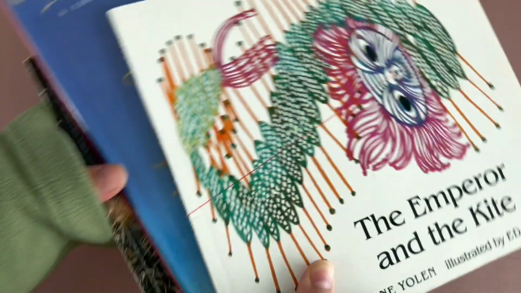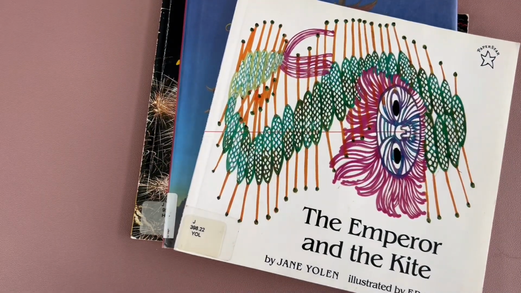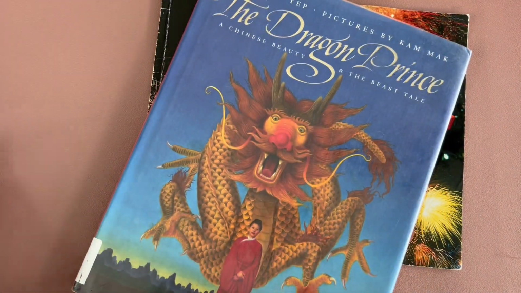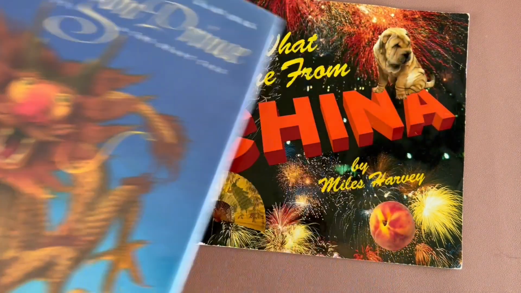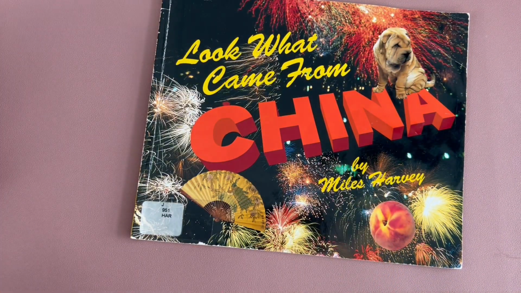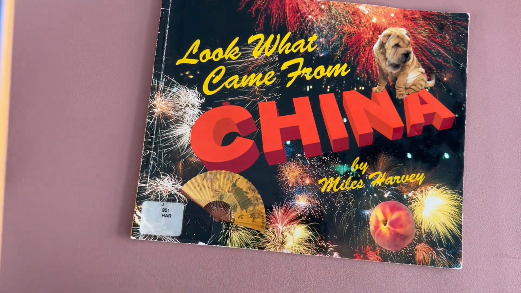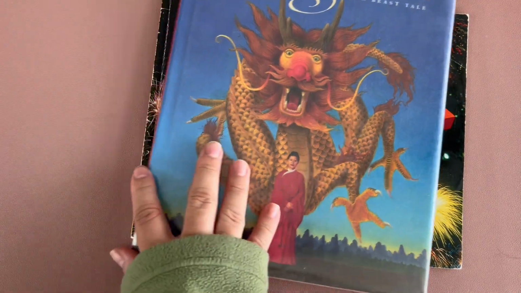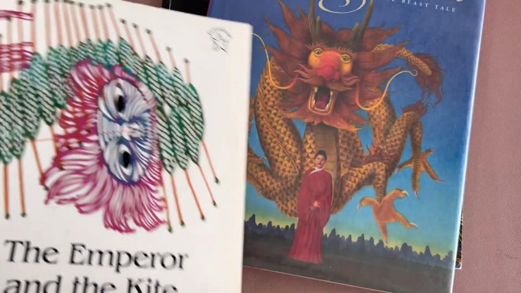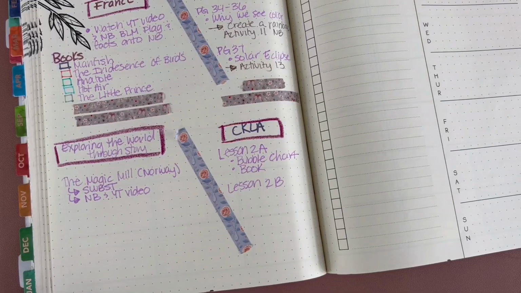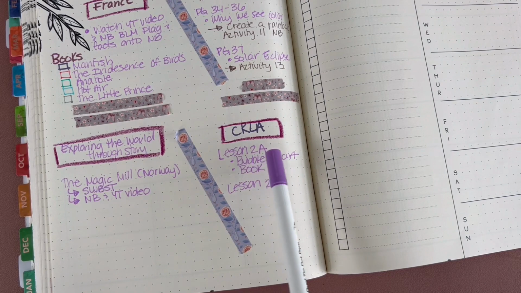So the other ones I have left, I'm still waiting on 3, I think, from the library. So hopefully they get it in sometime before we actually finish our CKLA unit. But this is a folktale, The Emperor and the Kite. The Dragon Prince, which is a take on Beauty and the Beast. And then this one, but I'm going to save for the very end once we finish the unit. Like, look at what things that we use today that came from China. So I think sometime this week, I'm just going to grab probably this one and try to incorporate that sometime this week loosely. But again, my favorite so far is this one. I'll let you guys know about these two though. I am done. I put it in here, lesson 2A, bubble chart, book.